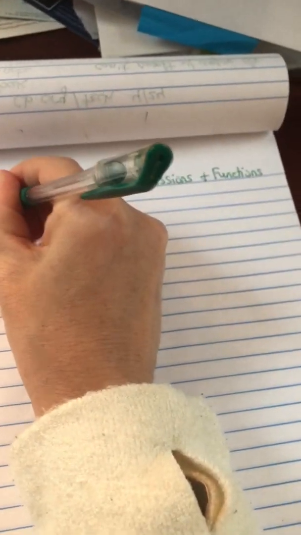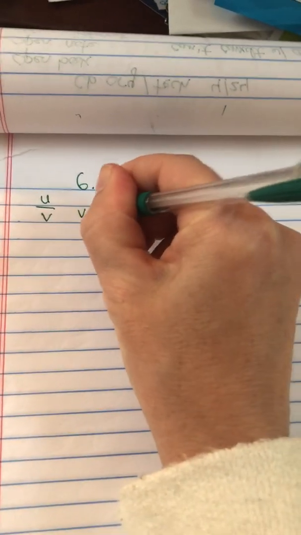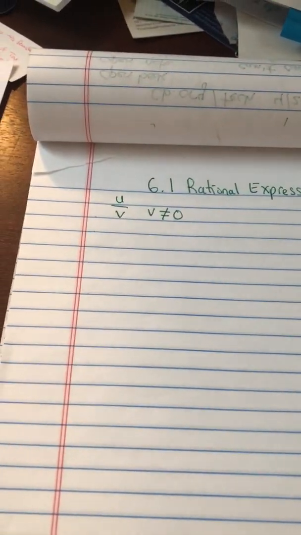All right, so rational expressions and functions. First, we're going to look at the domain of it. So if you have u over v, then obviously v cannot equal 0, because you can't divide by 0. So this factoring is going to come up a lot.